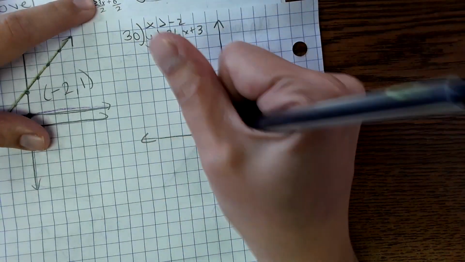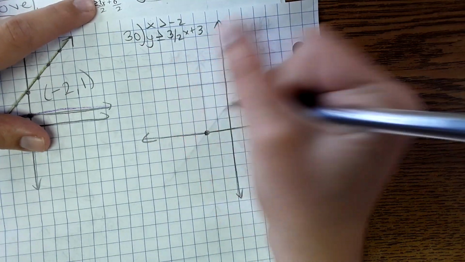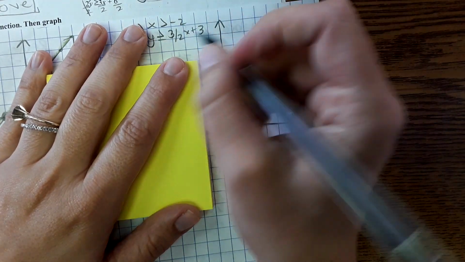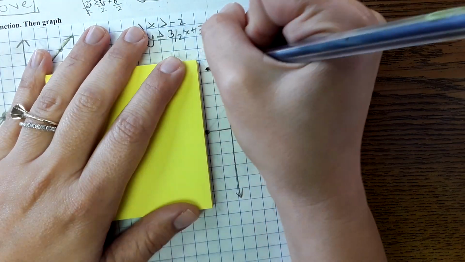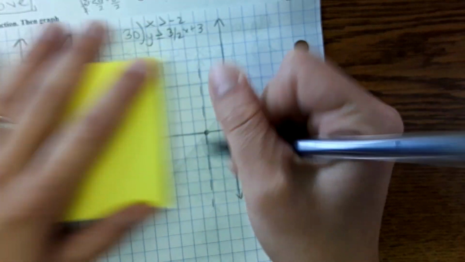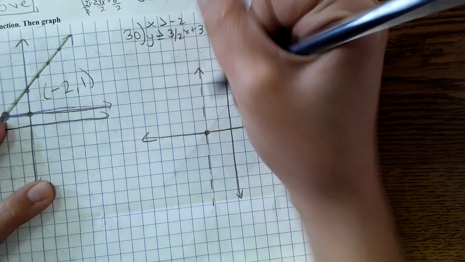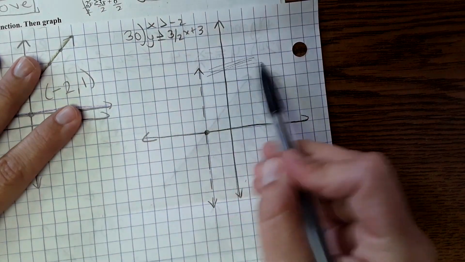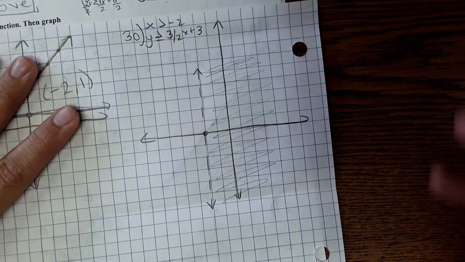Okay. So x is greater than negative 2. I find negative 2 on the x-axis right here, and it's just going to be a vertical line where x always equals negative 2. It'll be a dotted line. And it says x is greater than negative 2, so just lightly shading over here. Let's make a note.